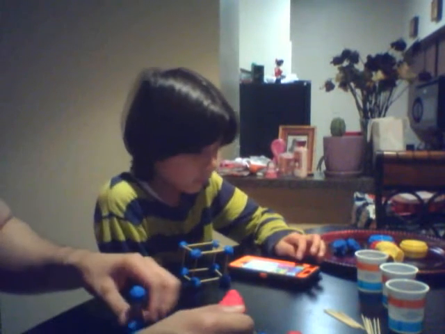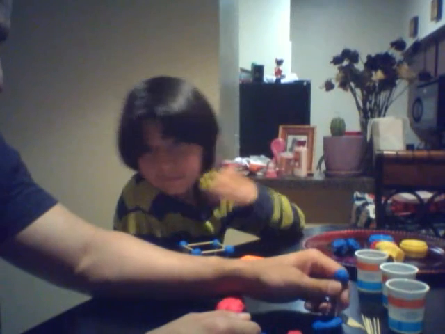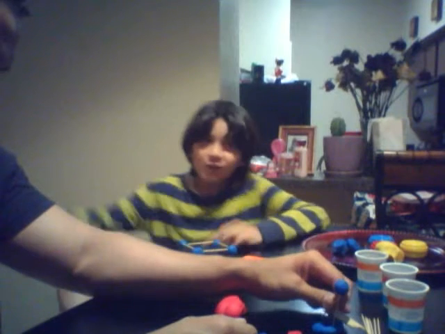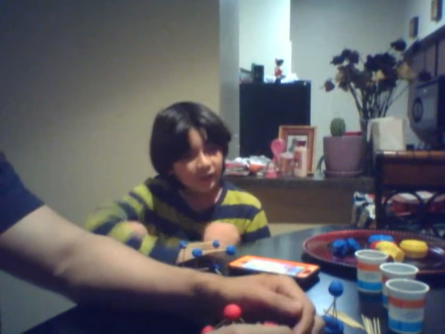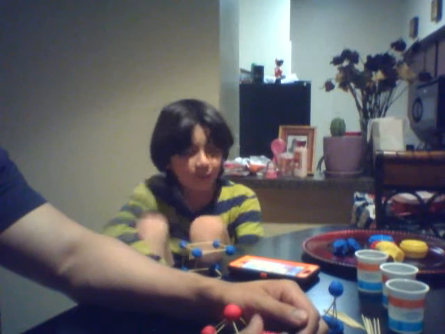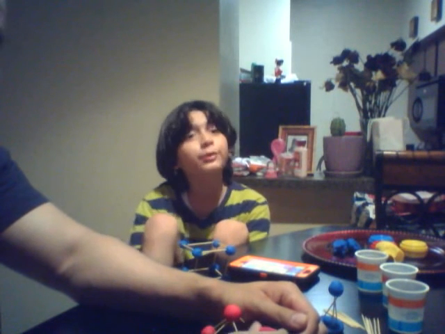Okay, so Isla, what can you tell me about 3D shapes? 3D shapes are solid figures, and some have faces, some don't, some have vertices, some don't.